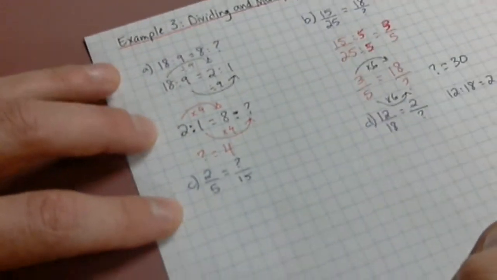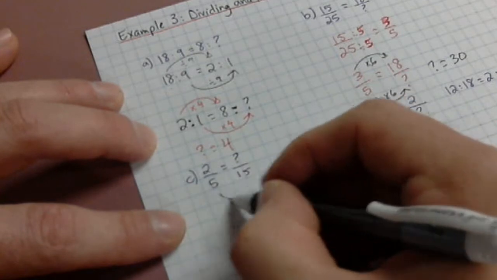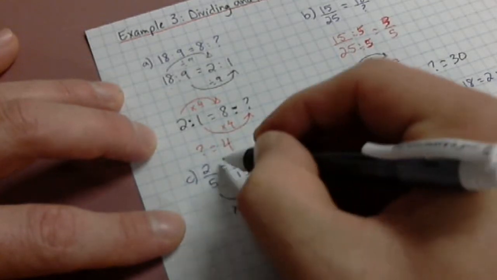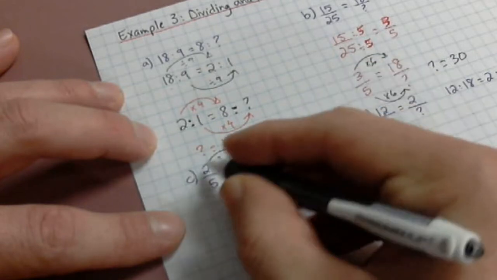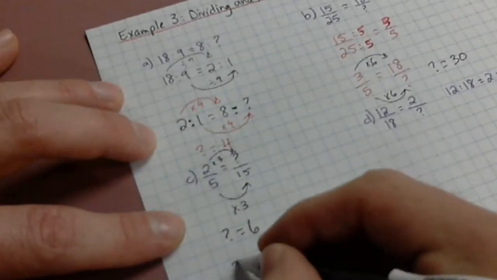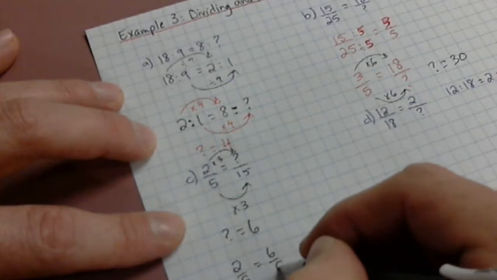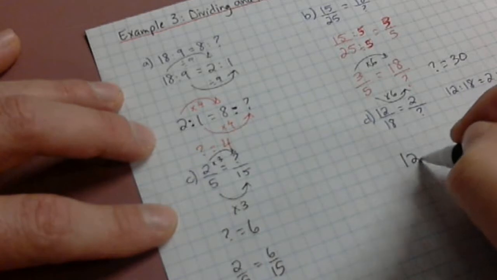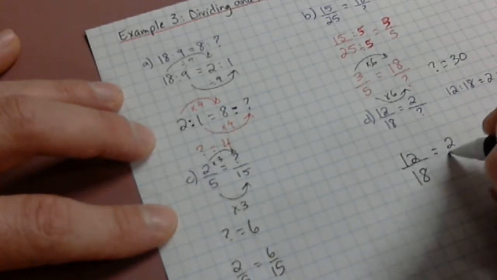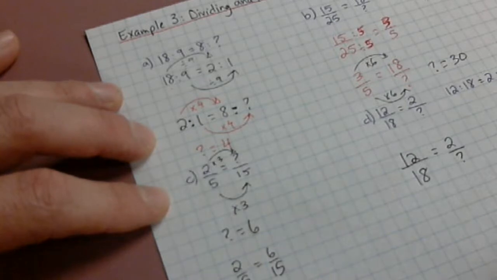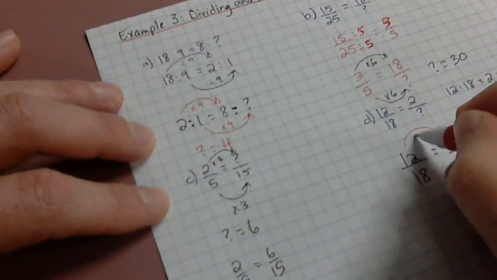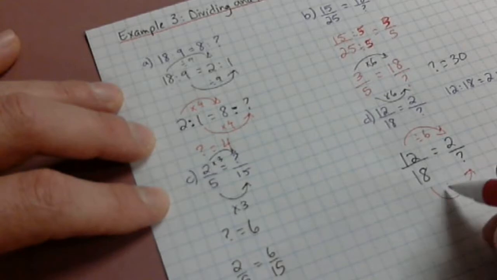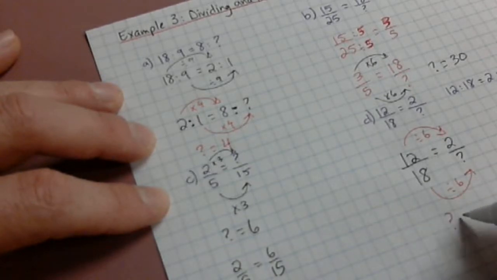Okay? These last two are a little bit simpler. 2 over 5 equals some number over 15. To get from 5 to 15, multiply by 3. Same thing over here, 2 times 3, which means that it's 6. So 2 over 5 equals 6 over 15. And then over here, I'm going to rewrite it just for some more room. 12 over 18 equals 2 over some number. Divide that by 6, divide that by 6, which means that my question mark equals 3. So I say that 12 over 18 equals 2 over 3.